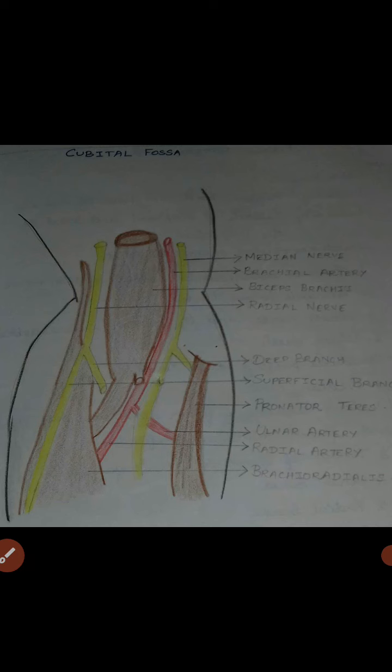So roof is formed by skin, superficial fascia, deep fascia, bicipital aponeurosis. Superficial fascia contains the median cubital vein which joins the cephalic vein and the basilic vein, and it also contains lateral cutaneous nerve of forearm and medial cutaneous nerve of forearm.